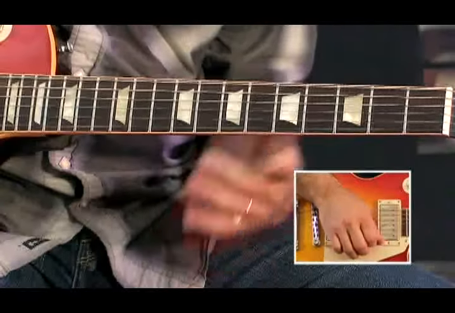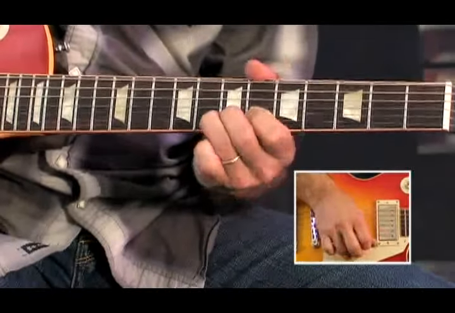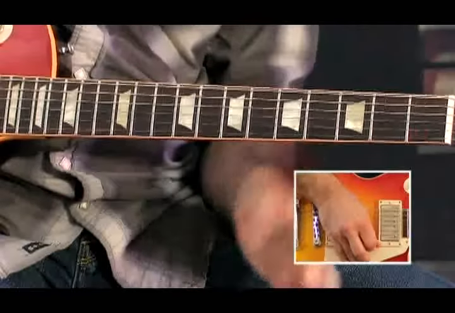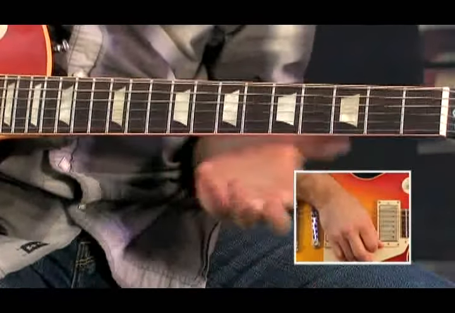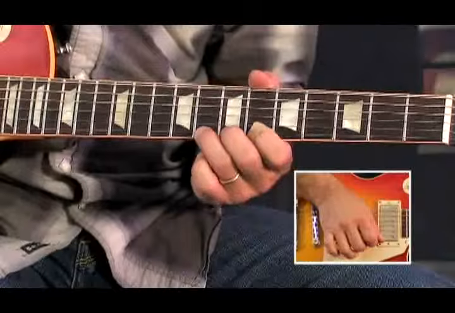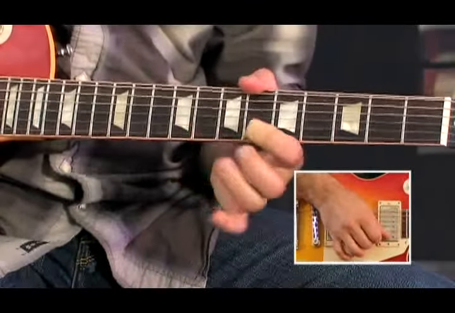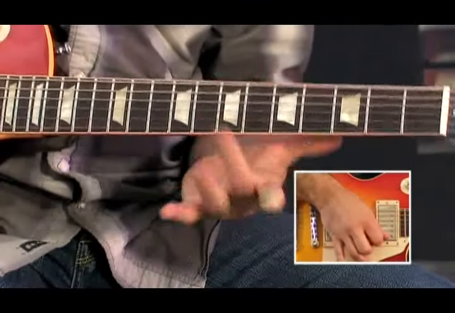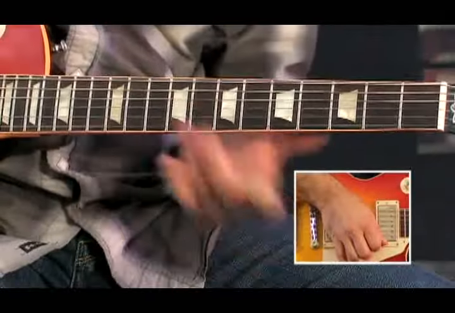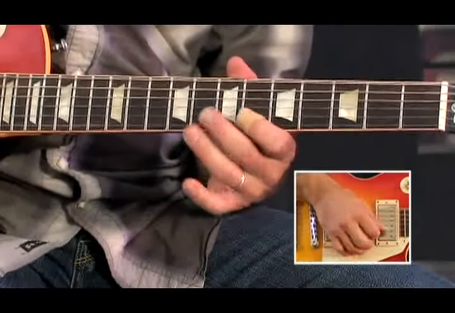So this right here, another very expressive thing with bending, where I bend the 4th up to the 5th, but then I bend the major third up a half step to the fourth. Now, I'm replicating Albert's style here.